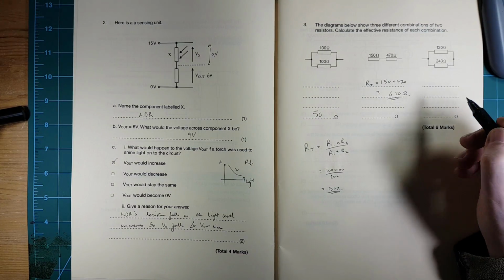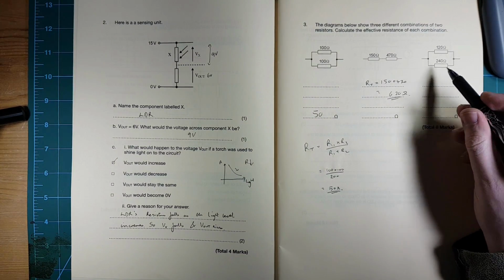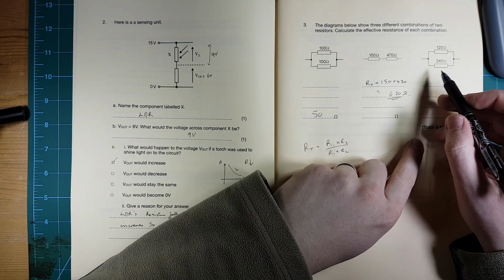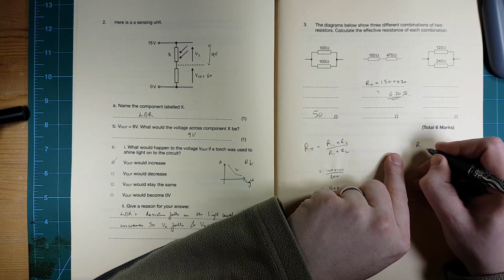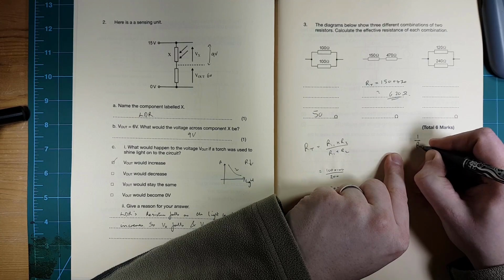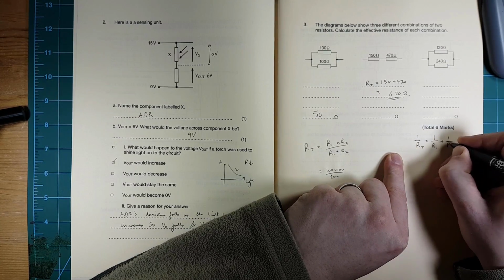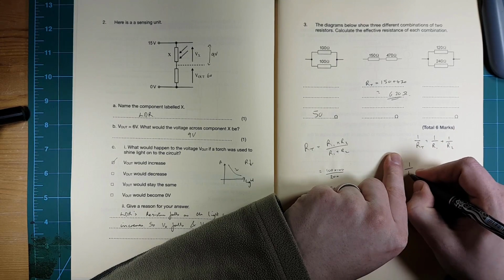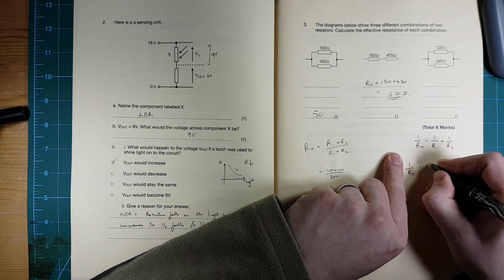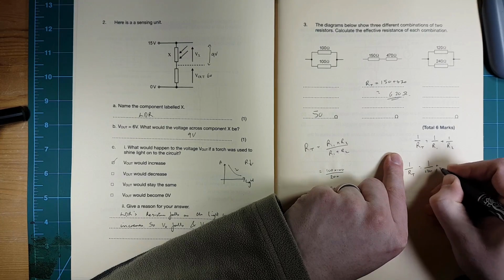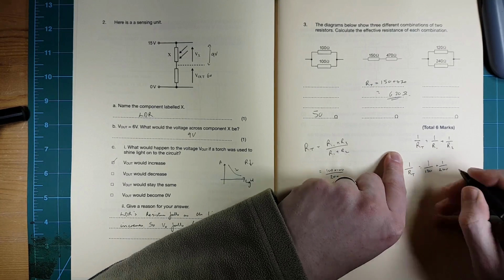And this one here we have to use the formula for. I'm going to use the other formula this time just to show you all of the formulae. So we've got 1 over the total resistance is equal to 1 over 120 plus 1 over 240.